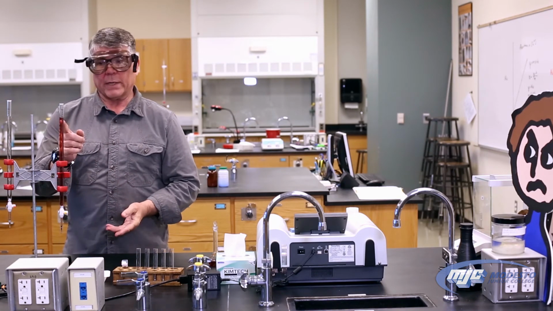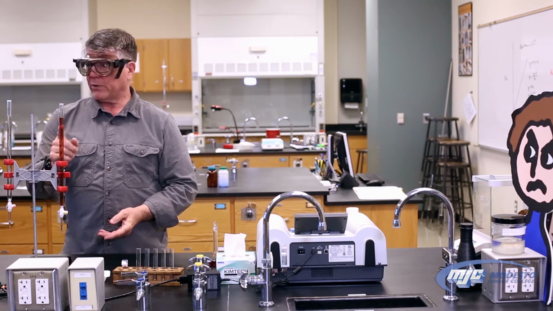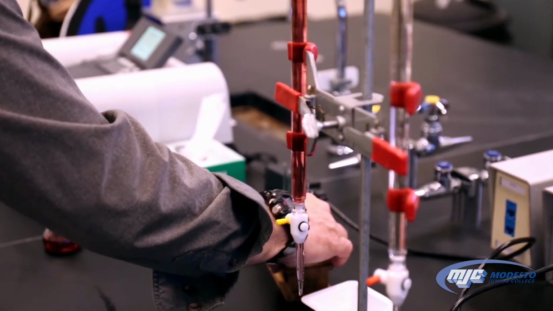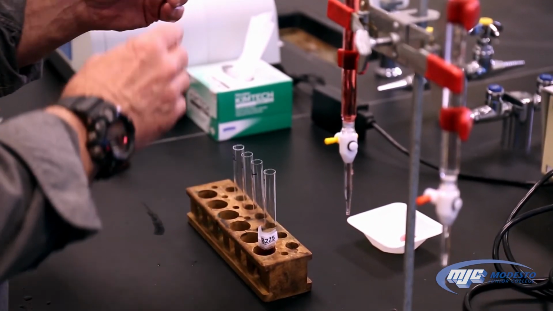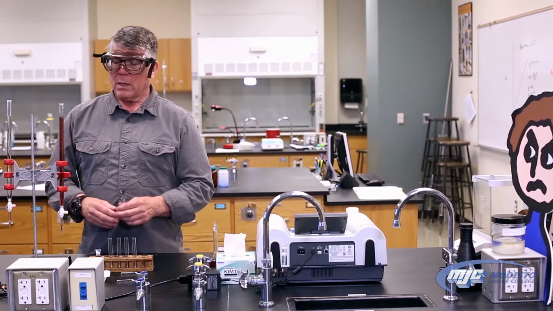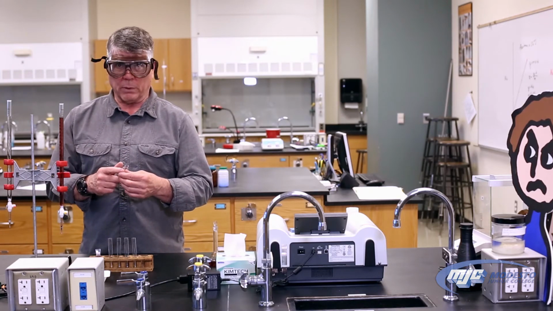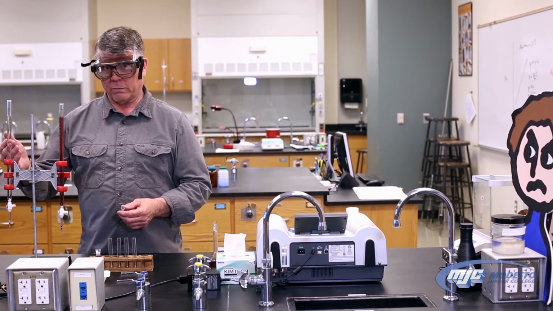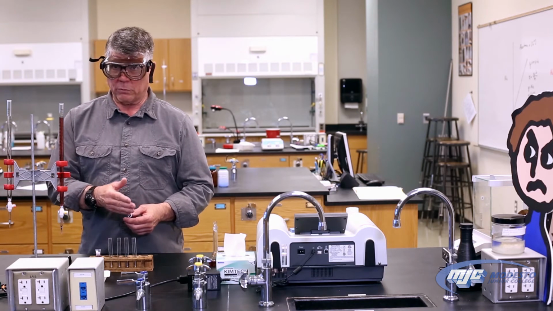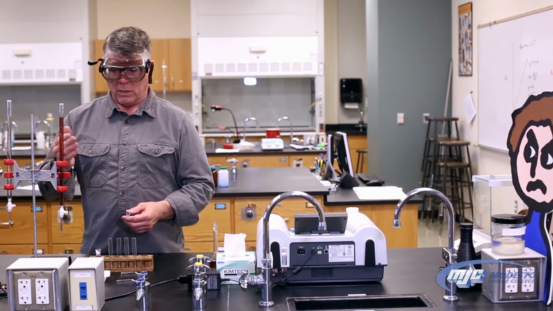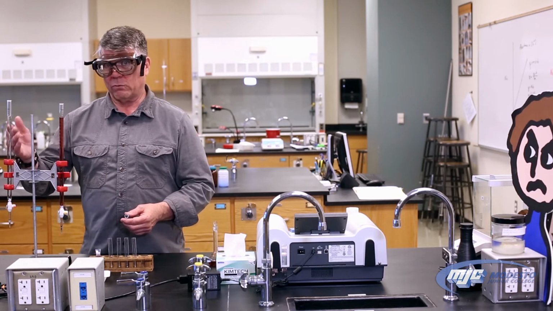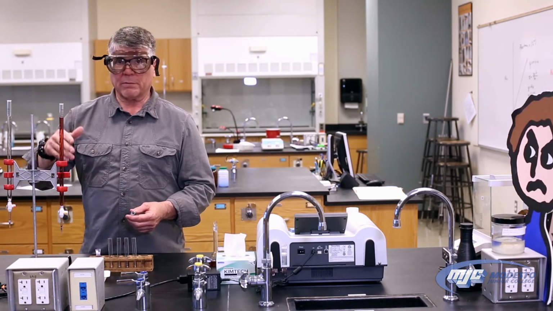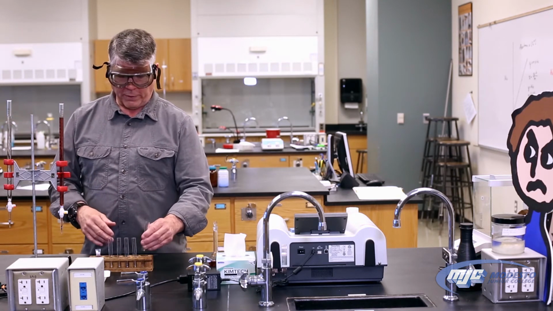I'm going to write in my data table my initial volume of my stock, initial volume of my water. I have 5 small test tubes that I've labeled 1, 2, 3, 4, and 5. In test tube number 1, I'm going to add about 1 milliliter of the stock and about 4 milliliters of the DI. Test tube 2, about 2 milliliters of stock, 3 of DI. Test tube 3, 3 of stock, 2 of DI, 4 of stock, 1 of DI, 5 of stock, 0 of DI for test tube 5.